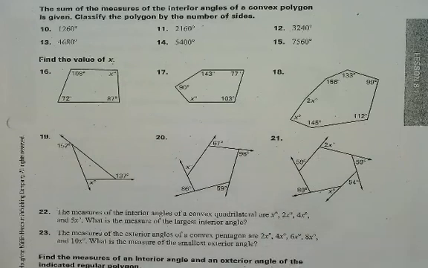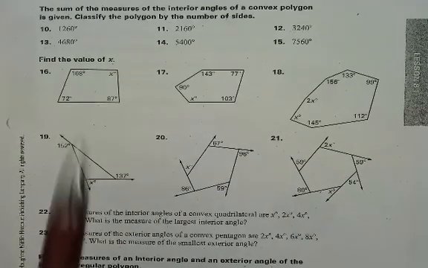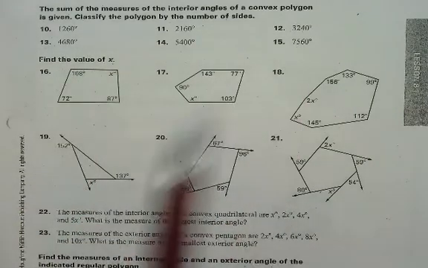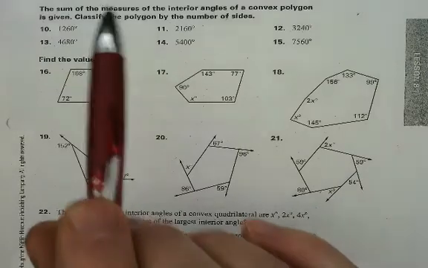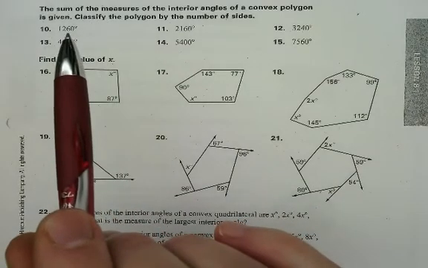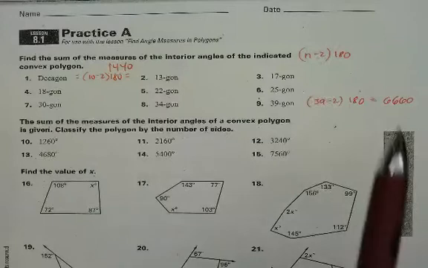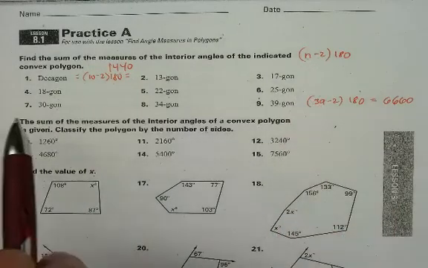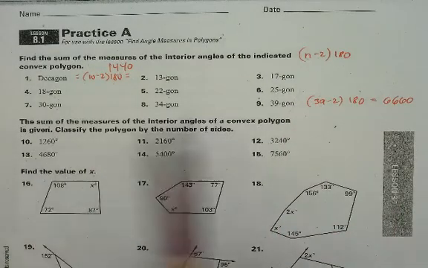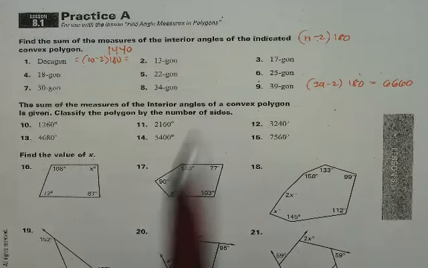Now, in the next section, they tell you the sum of the measures of the interior angles of a convex polygon is given. Classify the polygon by the number of sides. So we did problems like this in our first video. If this is the interior angle sum for the shape, what kind of shape is it? So basically, this thing equals that number. And then you could solve for what n is.